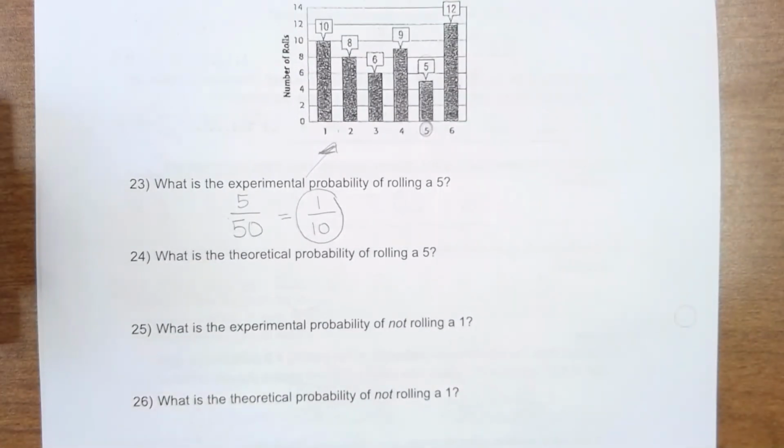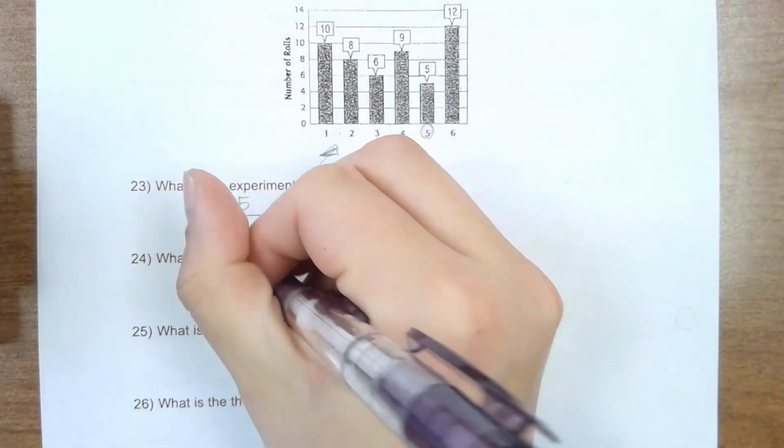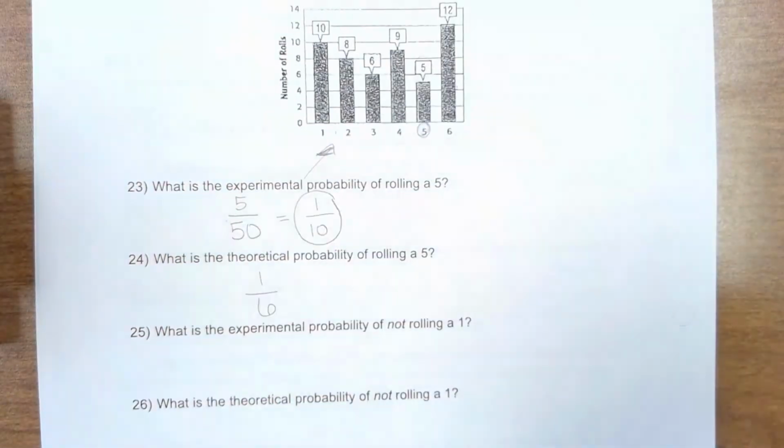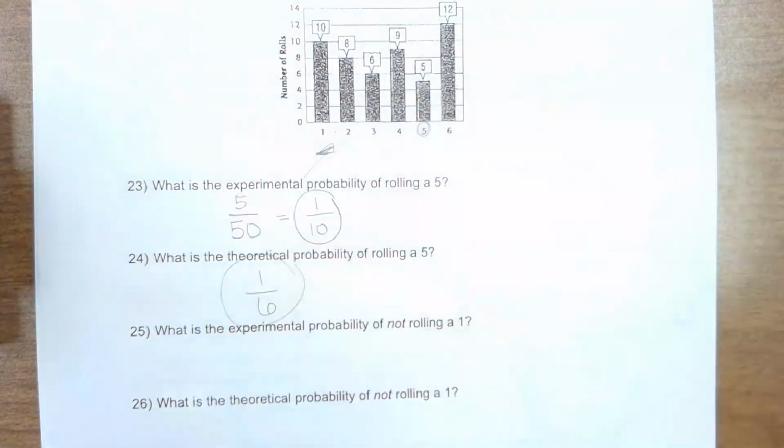What is the theoretical probability of rolling a 5? Theoretical is when you just do it one time. So if I roll a die one time, how many 5s are on a number cube? 1 out of 6 numbers total. So the probability of rolling a 5 was 1/6.